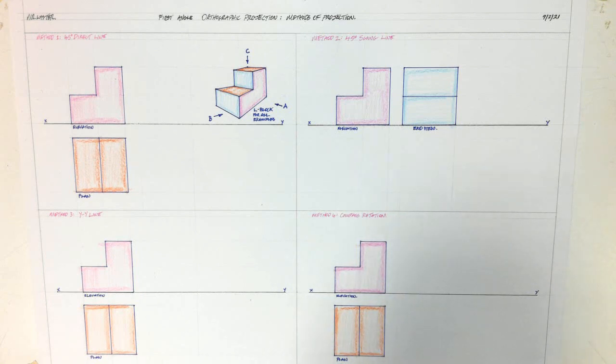For example, in a video I posted recently, I used a particular method to project from the end view to the plan view or vice versa from the plan to the end view. Now that method is the 45-degree direct line method. However, there are a number of ways in which we can project from end view to plan or plan to end view, vice versa.